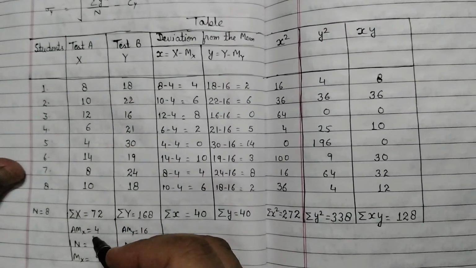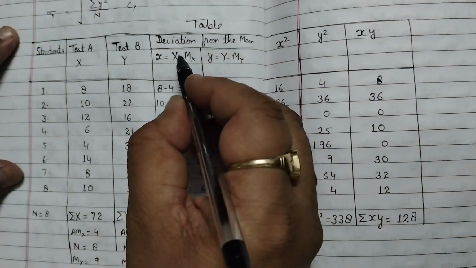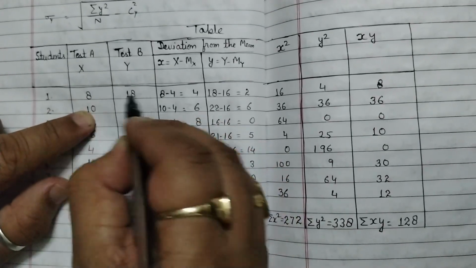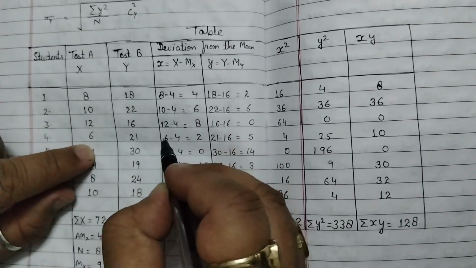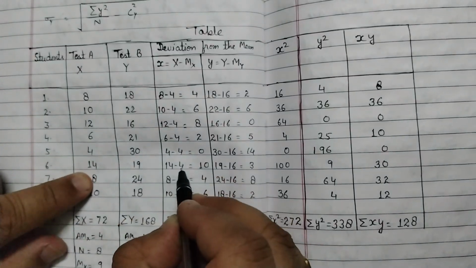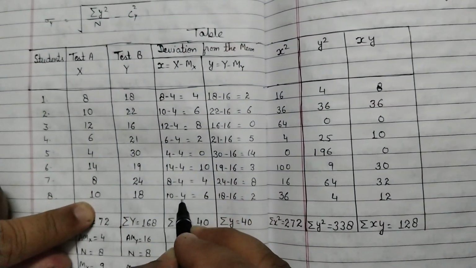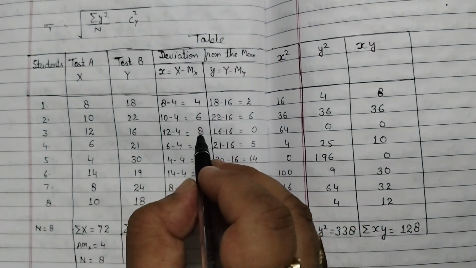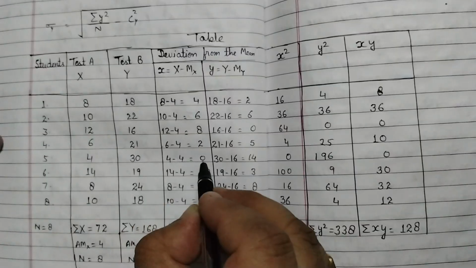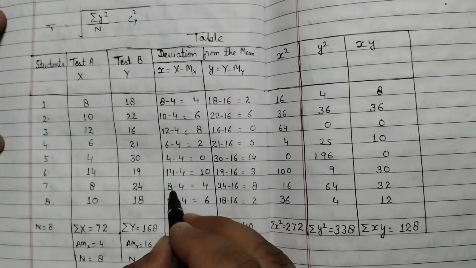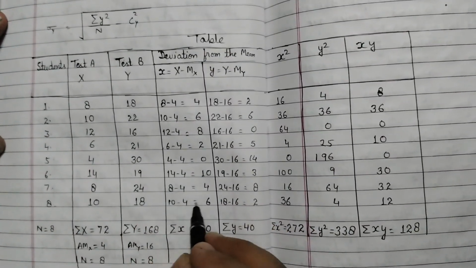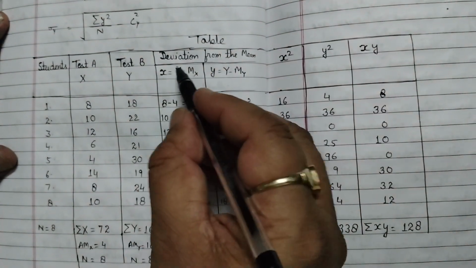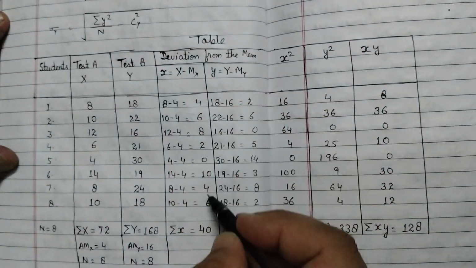Now next step is to get small x, subtracting this assume mean from the x score. So that's why I have written 8 minus 4, 10 minus 4, 12 minus 4, 6 minus 4, 4 minus 4, 14 minus 4, 8 minus 4, 10 minus 4. 8 minus 4 is 4, 10 minus 4 is 6, 12 minus 4 is 8, 6 minus 4 is 2, 4 minus 4 is 0, 14 minus 4 is 10, 8 minus 4 is 4, 10 minus 4 is 6. So these are the values of small x deviation for x score, and sum up all these scores.